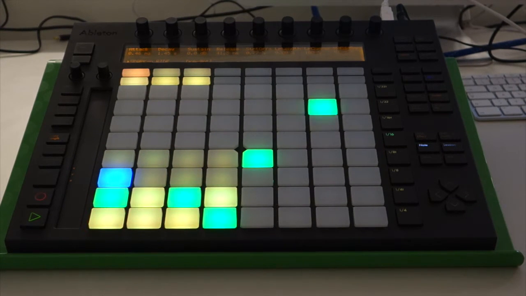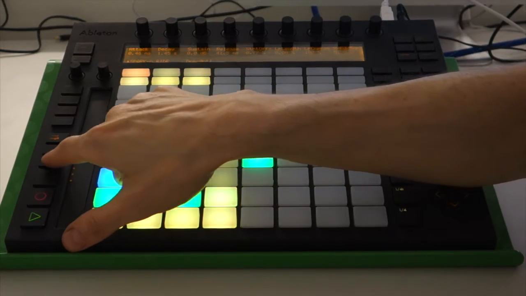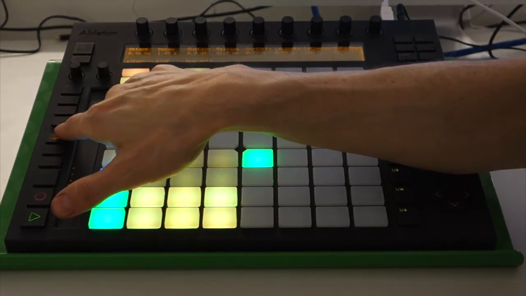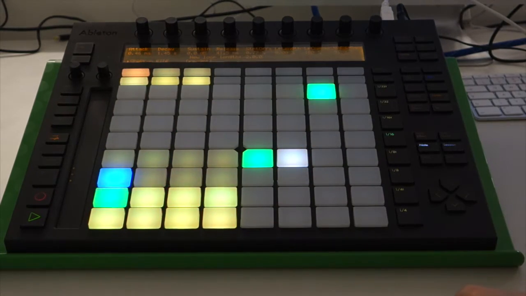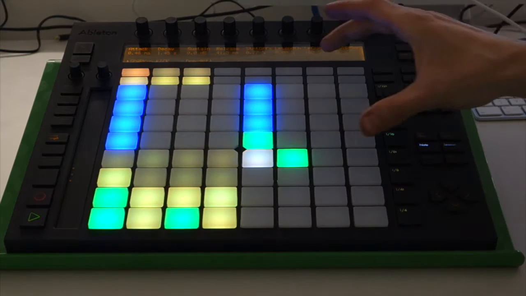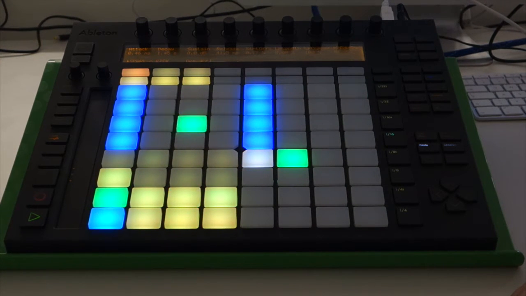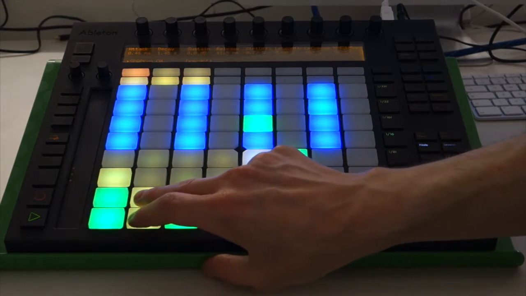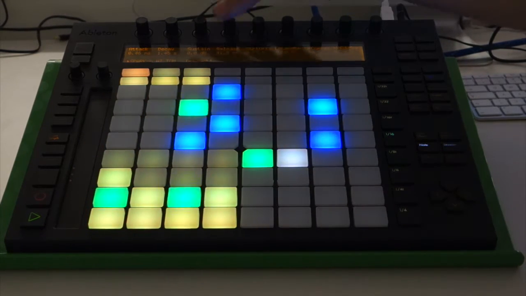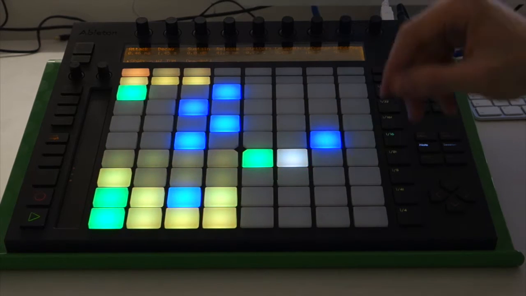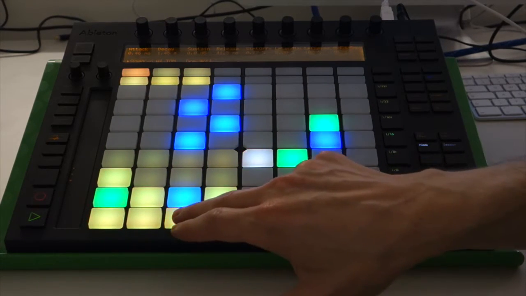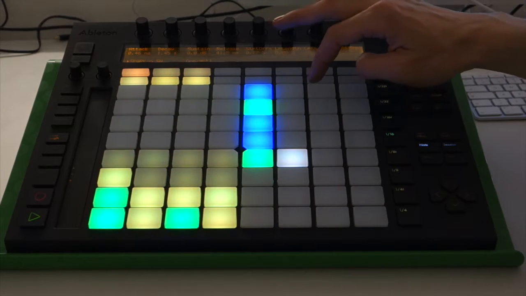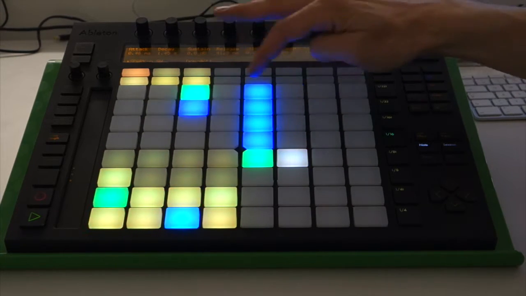Okay, so now that I got a basic beat going, I'm going to double this. So I hit the duplicate button. I hit the double button. And now my beat is 32 steps. So now I can make some variations. So everything copied over. So maybe I want some variations here. Like here's my snare. Maybe I want like a double snare here.